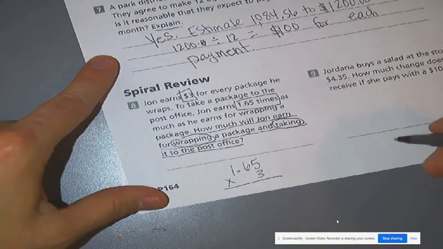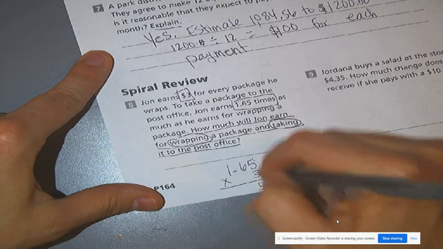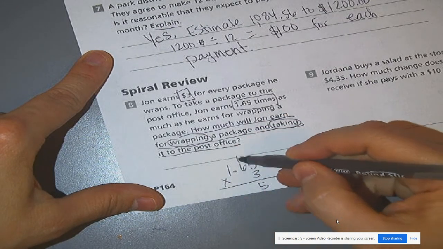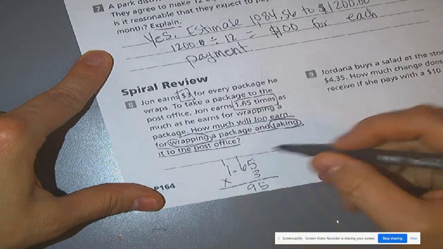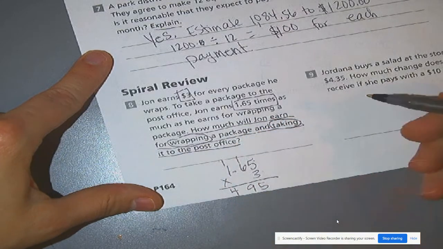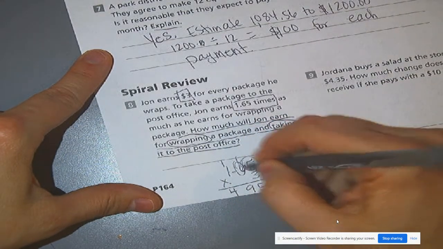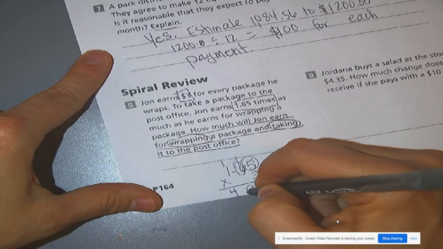I'm going to ignore the decimal first, and then I'll figure out where the decimal goes. 3 times 5 is 15, carry the 1. 3 times 6 is 18, plus 1 is 19, carry the 1. 3 times 1 is 3, plus 1 is 4. Okay, how do I move my decimal? The number of digits behind the decimal: 1, 2.